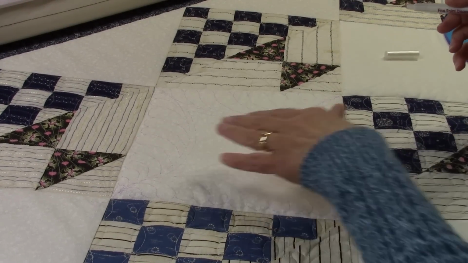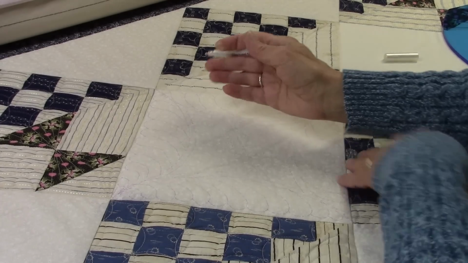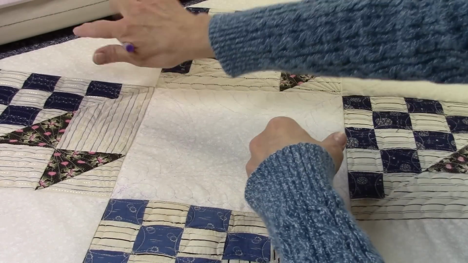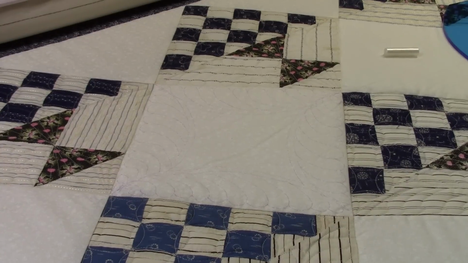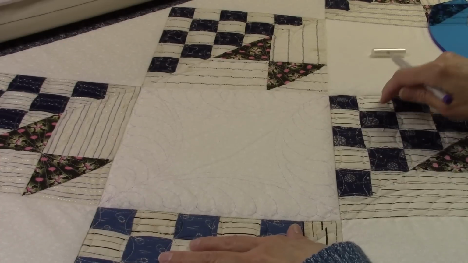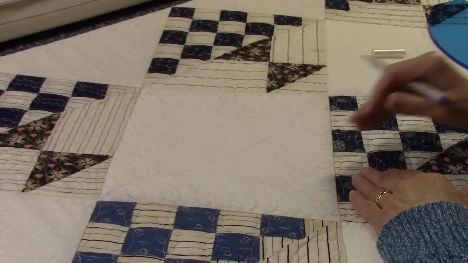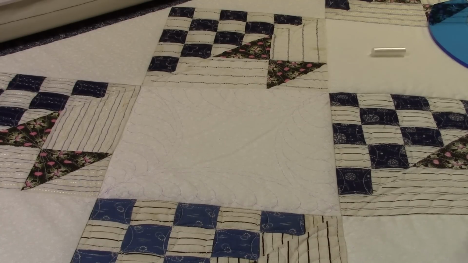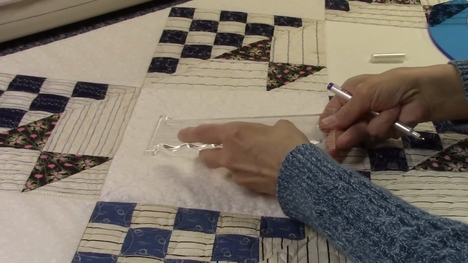So what I wanted to do is cross hatch, and if I go point to point, this cross hatch is just going to go like this. Now the strawberry basket blocks, if you see these, they're going this direction. So this is the way I want the cross hatch to go. So I'm going to get a ruler, and I'm going to quilt these about 1/2 inch apart, and they're going to go this way.